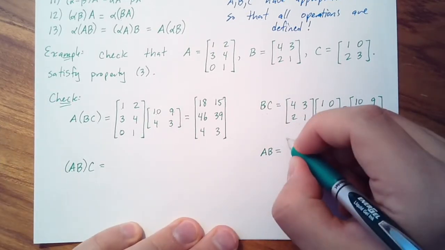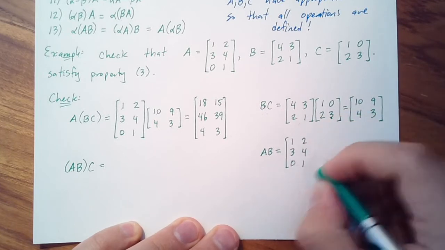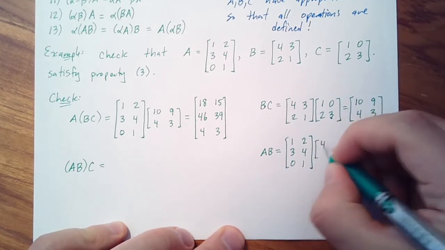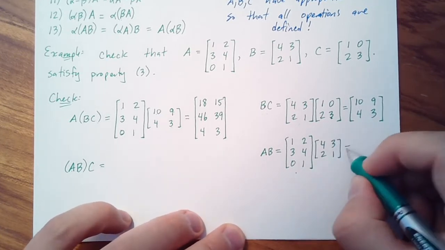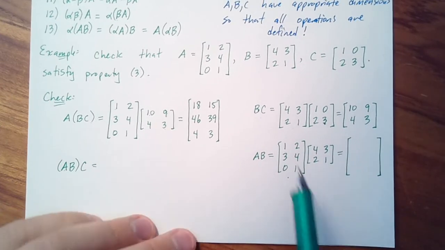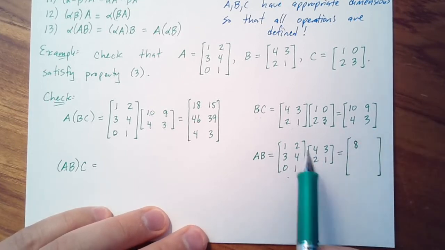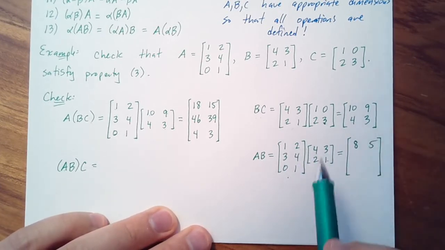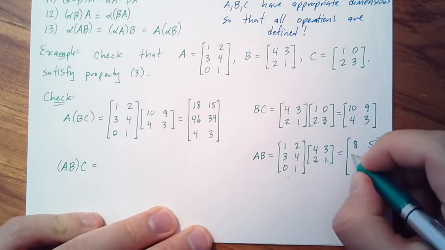So A is 1, 2, 3, 4, 0, 1. That's the A, and then B is 4, 3, 2, 1. So again, we have a 3 by 2 multiplied by a 2 by 2. The result will be defined, and it will be a 3 by 2 as well. So let's work out the entries. We've got 1 times 4, 2 times 2, that's 4 plus 4, which is 8. Then we'll have 1 times 3, 2 times 1, that's going to be 3 plus 2, which is 5. 3 times 4, 4 times 2, that's going to be 12 plus 8, which is 20.